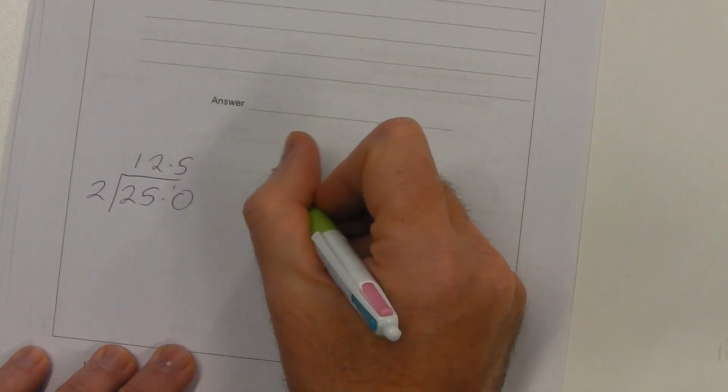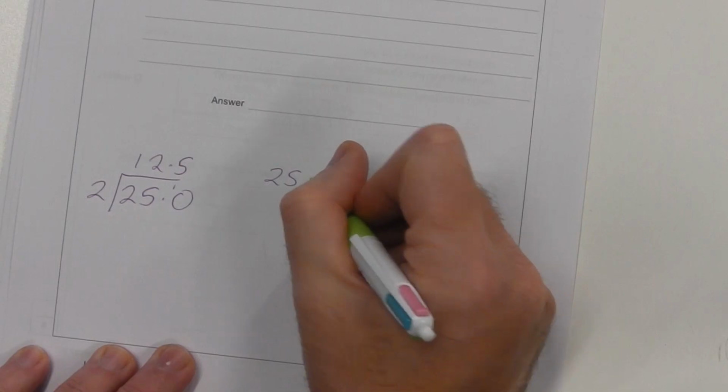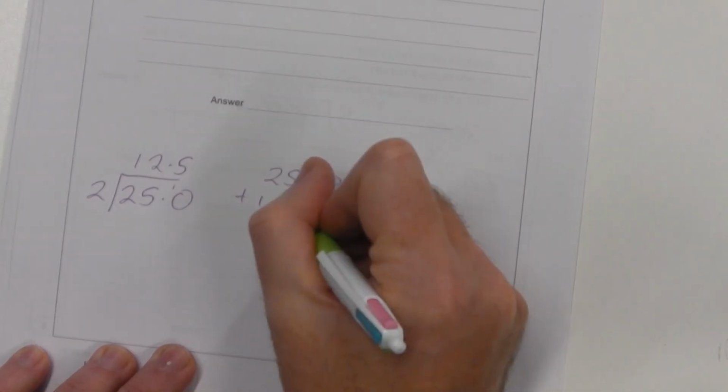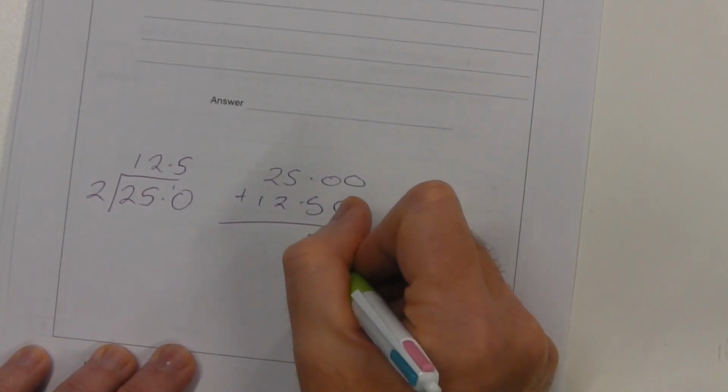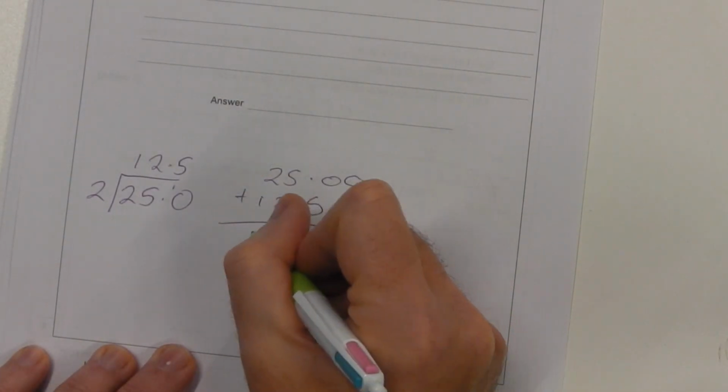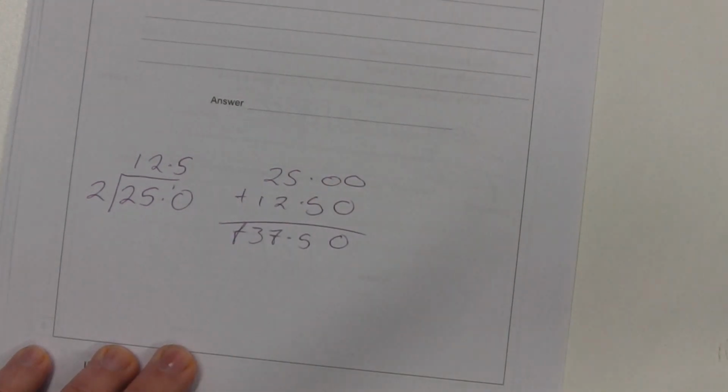So we've got our 25 plus our £12.50, and that's going to give us £37.50. So that's how much money he needs to save.